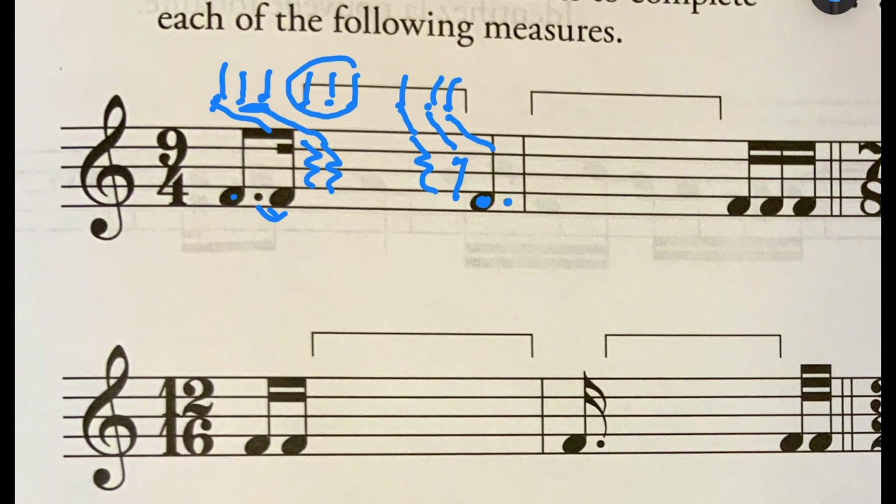Now because this grouping is in compound time, 3 quarters, we can use one rest, which would be a half rest with a dot. You can only use dotted rests in compound time. So we have 1, 2, 3, 4, 5, 6, 7, 8, 9.